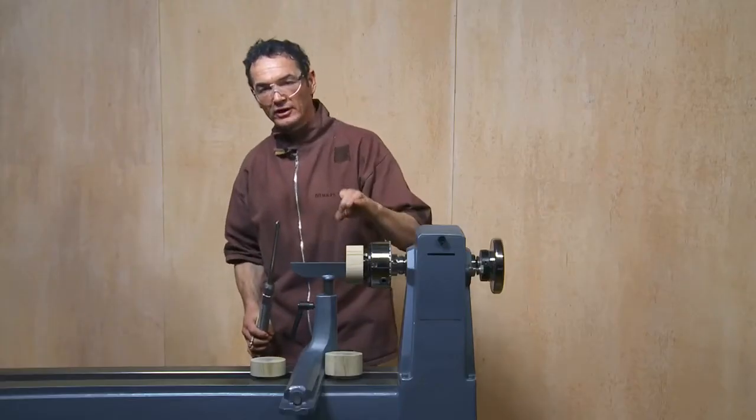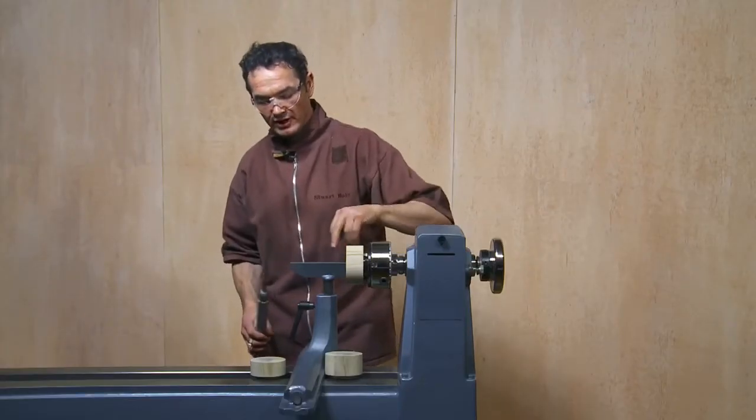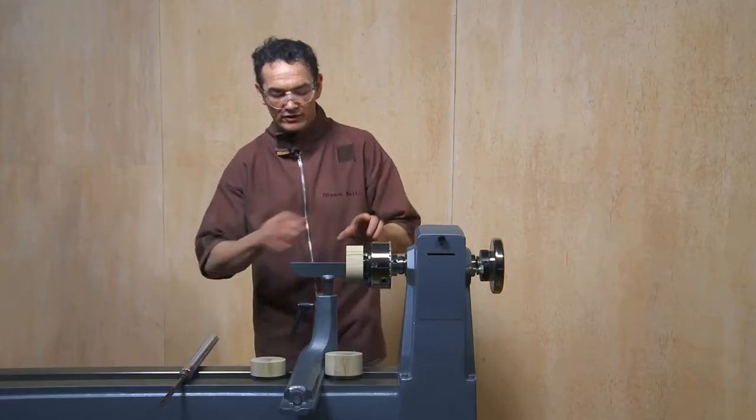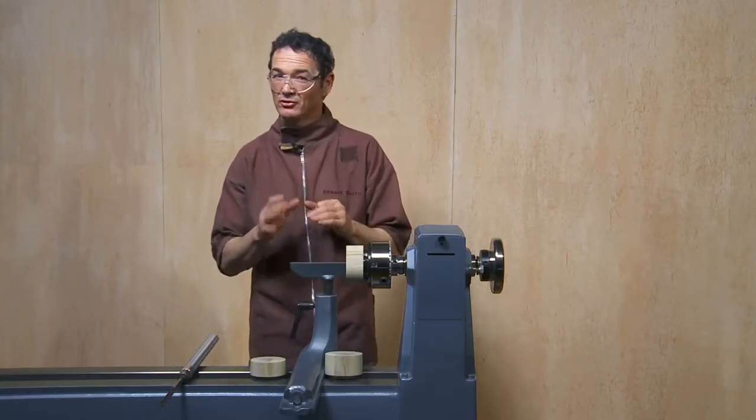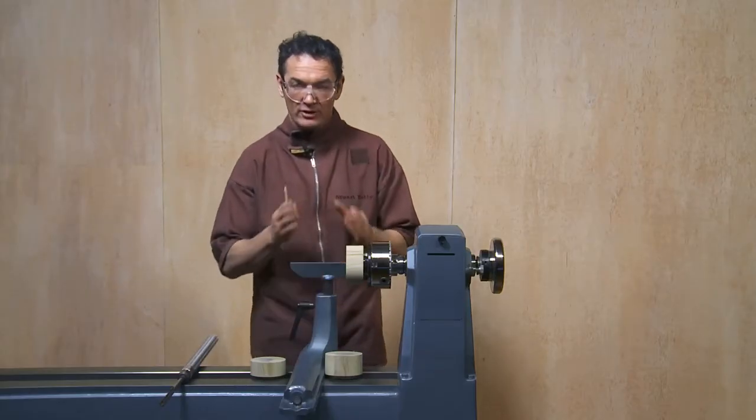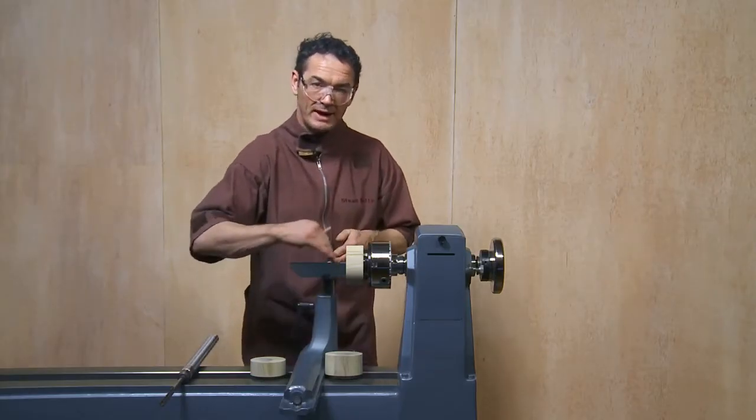So we'll do that particular cut first and show you how to avoid the bounce there, and then we'll do the option of moving the tool rest round and showing you how it becomes a lot easier, but you can still create the bounce on this surface with the tool rest in the optimum position, which is parallel with the cut.